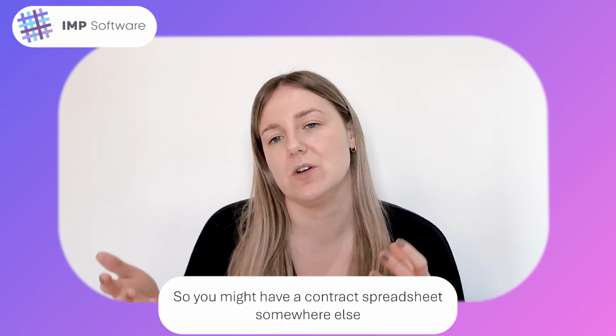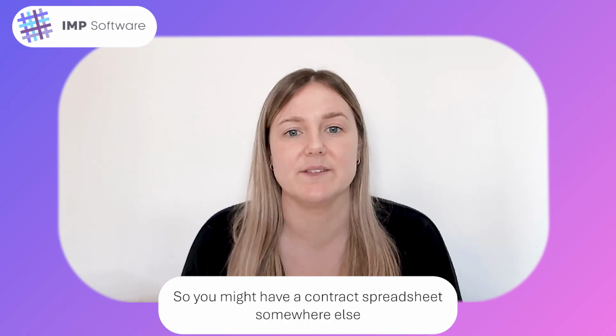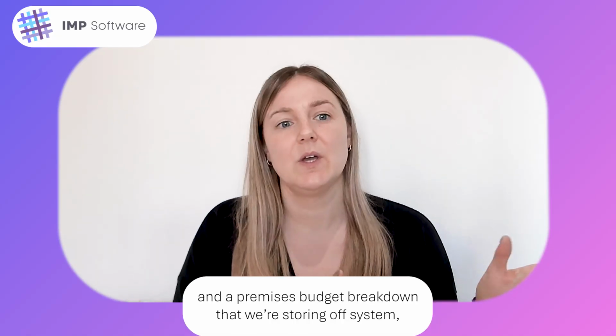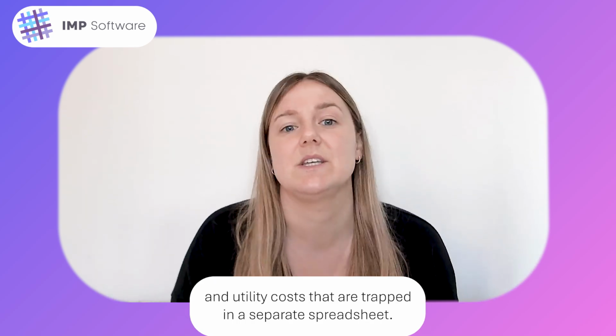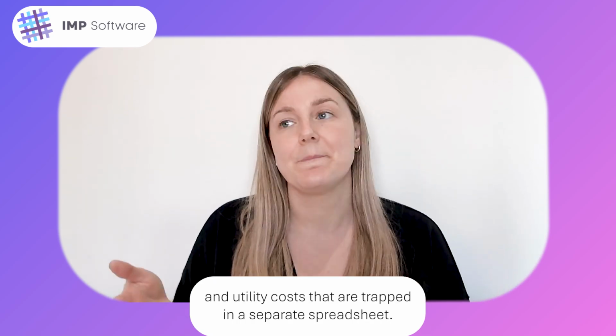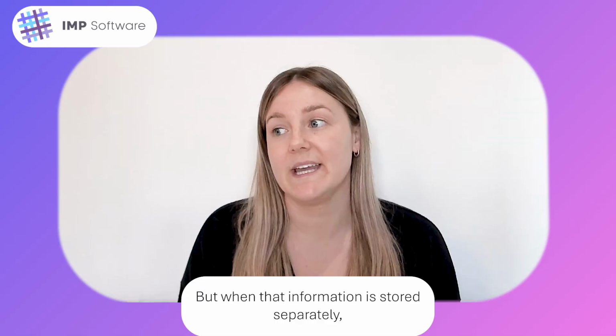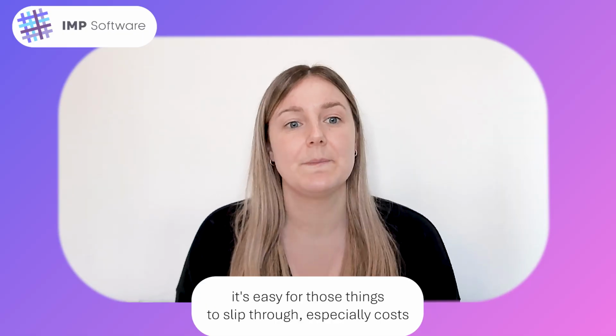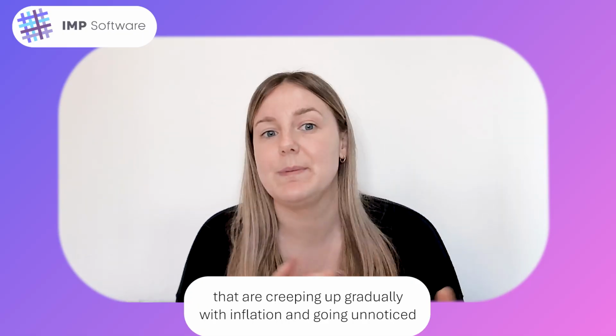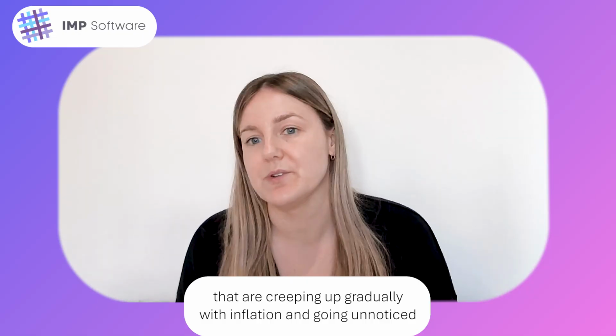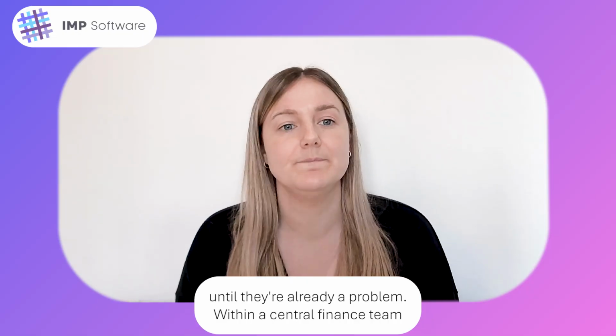So you might have a contract spreadsheet somewhere else and a premises budget breakdown that we're storing off system, and utility costs that are tracked in separate spreadsheets. But when that information is stored separately, it's easy for those things to slip through, especially costs that are creeping up gradually with inflation and going unnoticed until they're already a problem.